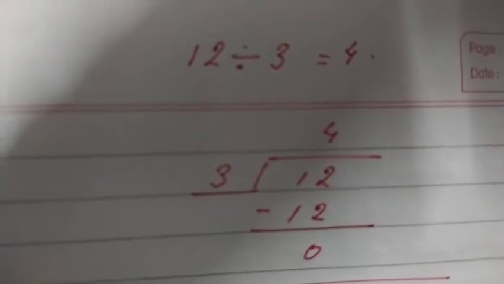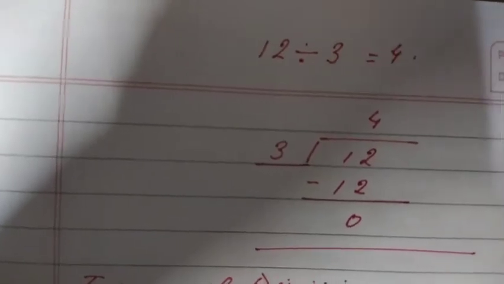Now, let us take an example. Let me show you. Now children, see, we are going to read it as 12 divided by 3 equal 4. Now this is the division sign. I hope all of you know. This is the division sign or symbol, whatever you say.